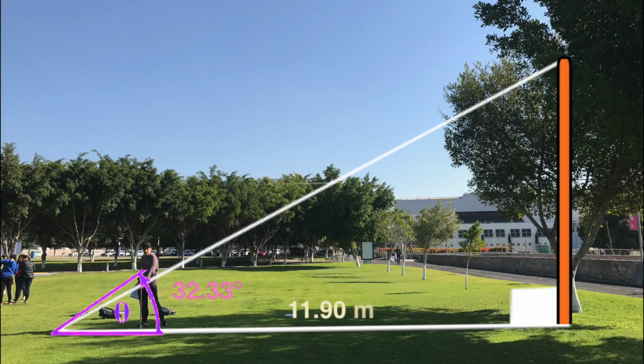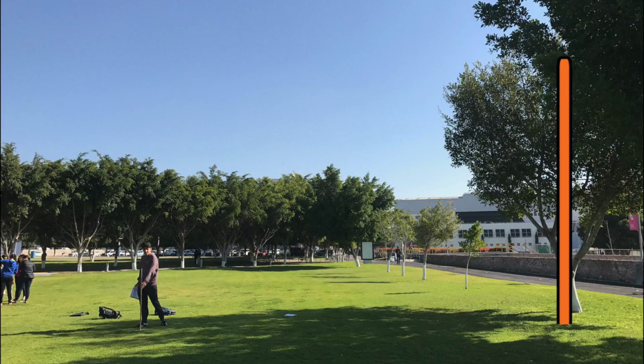Now, we can solve for the opposite side and use the shadow of the tree to get the height. After doing the calculations, we get that the height of the tree is 7.53 meters.